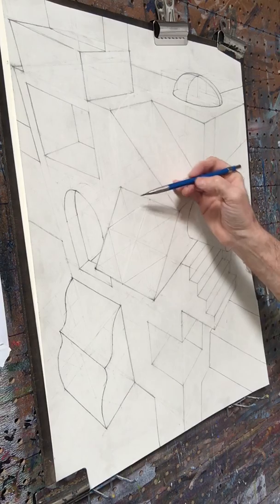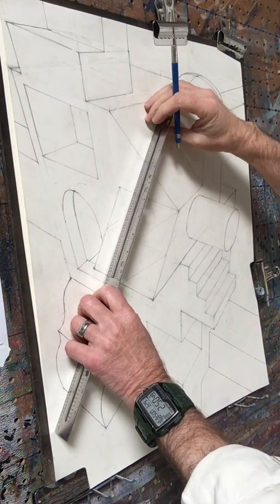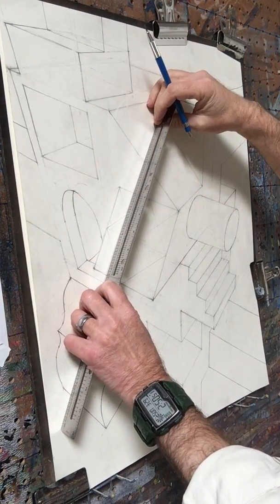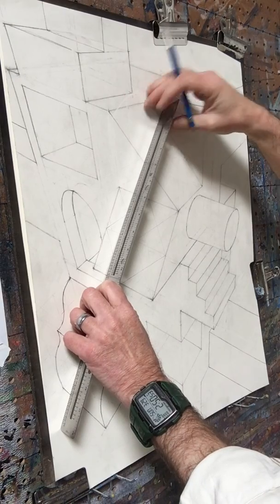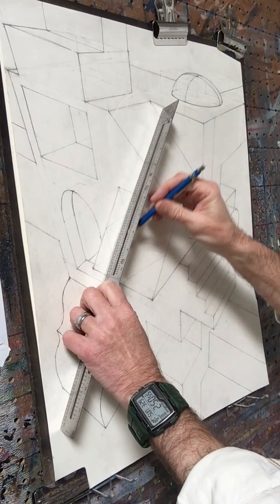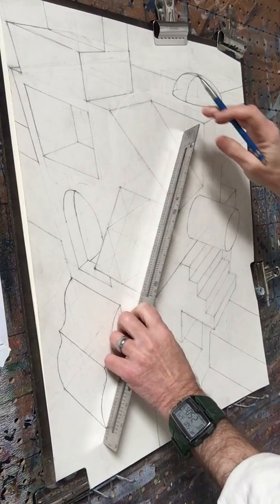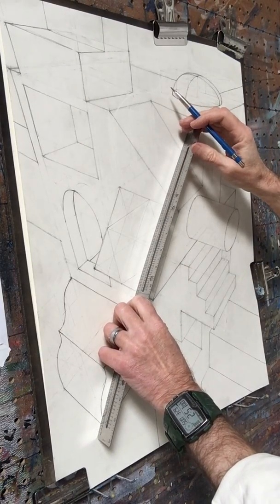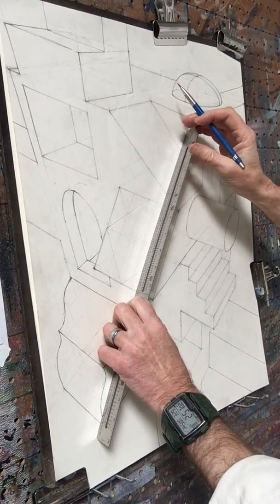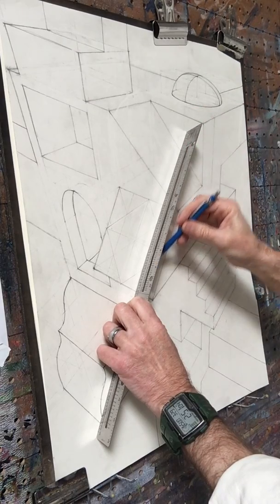So in this case, I think what I'll do here is just divide this a couple of times, take a look at it, see what possibilities there might be.